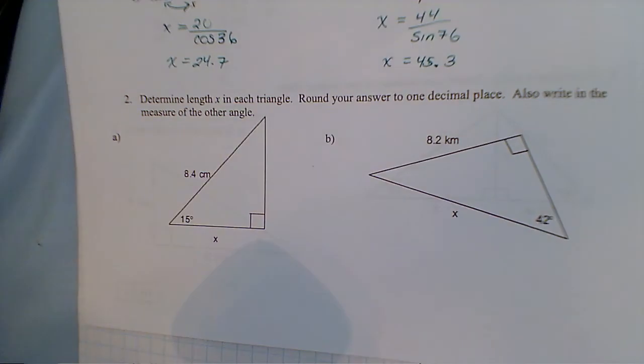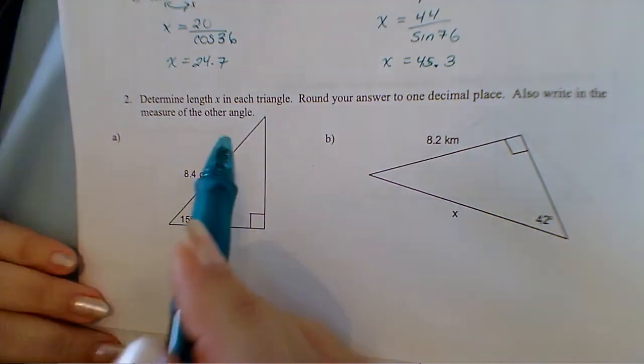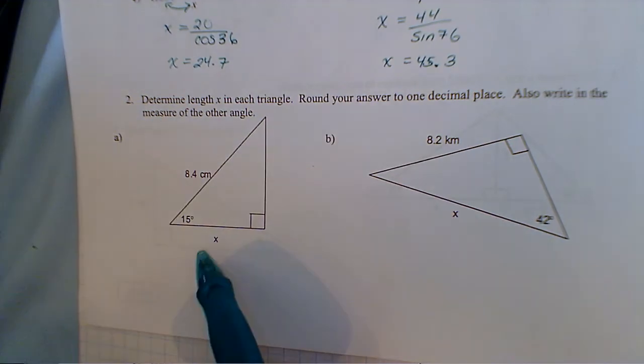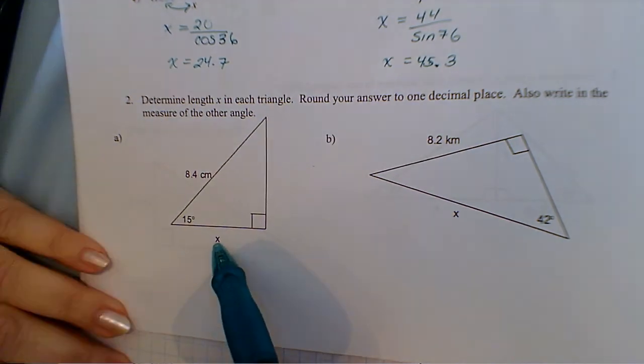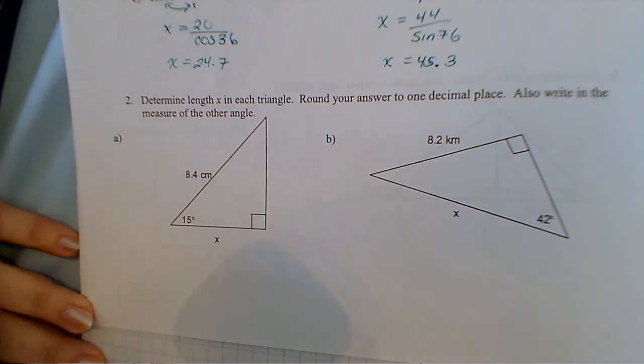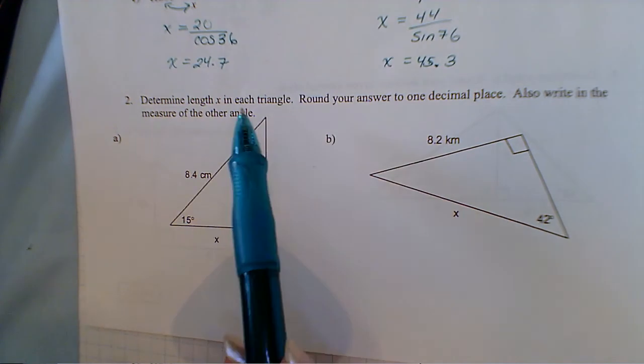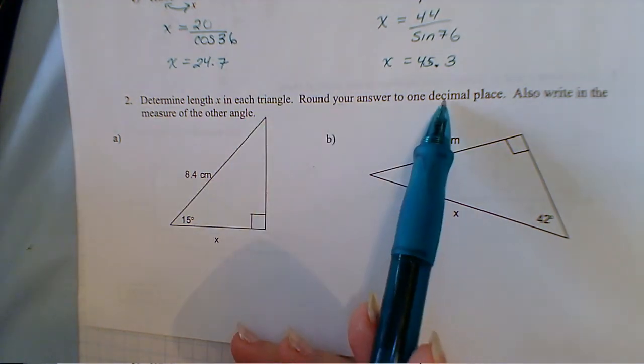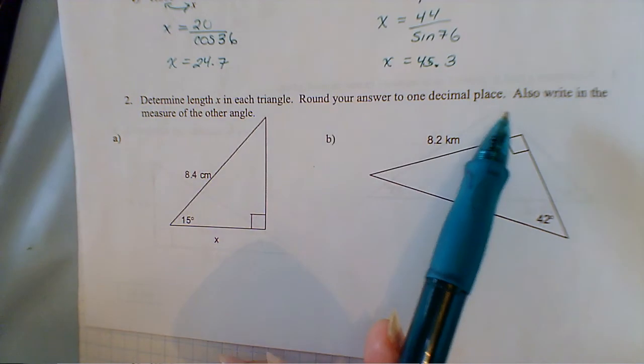Okay, welcome back. We're going to pick up where we left off. Now we're going to be solving for the missing amount, indicated usually by an X in each diagram, in each of these triangles using our SOHCAHTOA formulas. We have to determine the length of X in each triangle, and we have to round our answer to one decimal place when we're done.